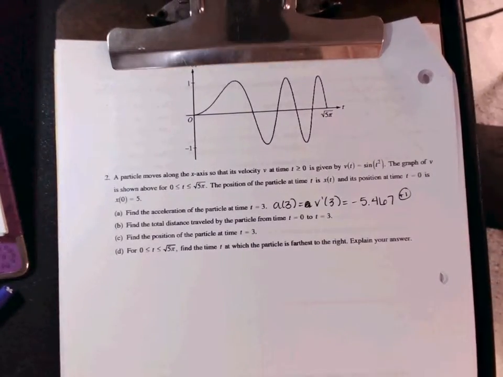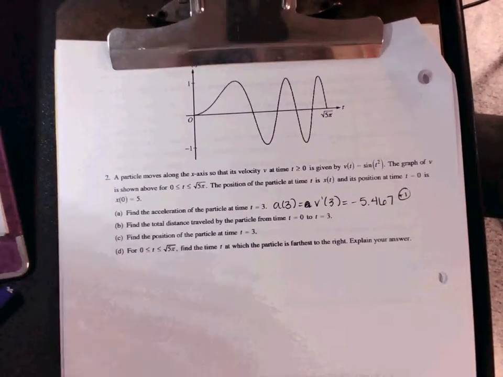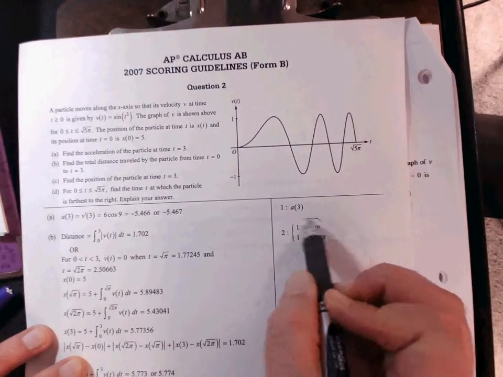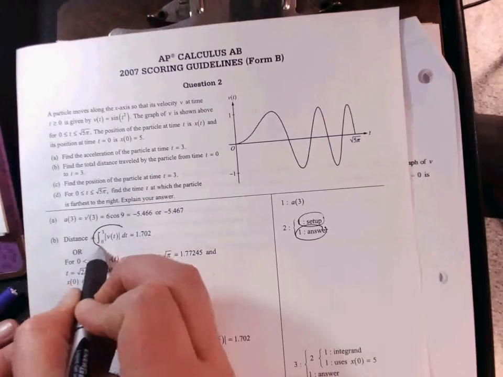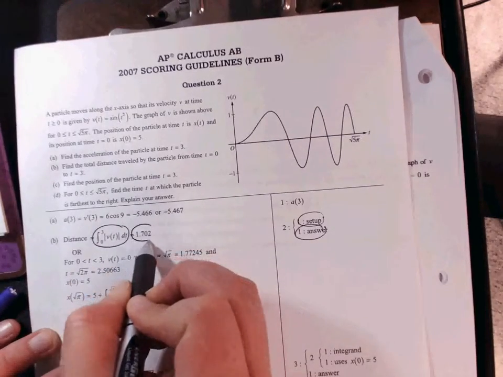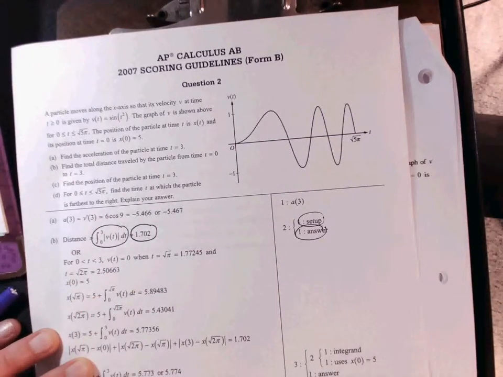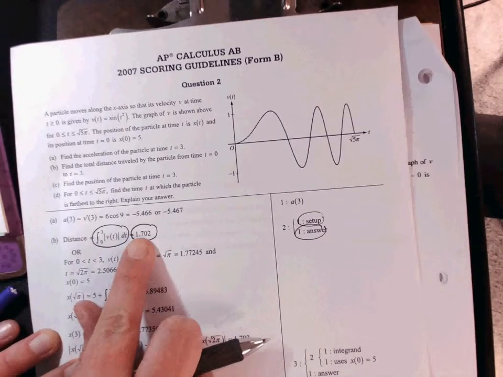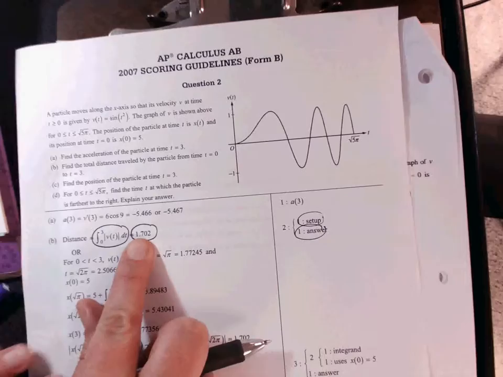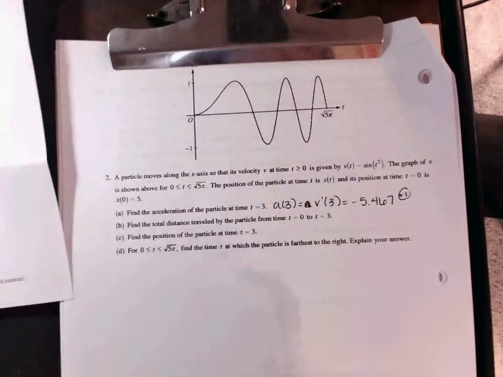Okay, part B, you would have gotten 2 points. 1 for the setup, and then 1 for the right answer. So this is your setup, this is your answer. That's all you had to do. So integral 0 to 3, absolute value velocity, and then 1.702, that's what you should have gotten. Okay? Did you actually put the equation?